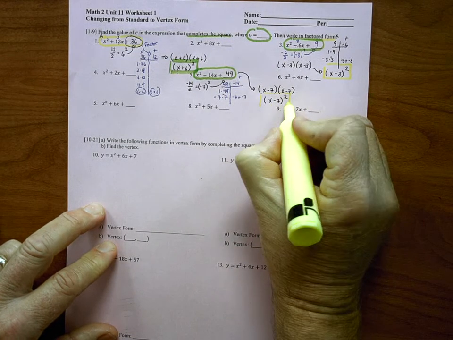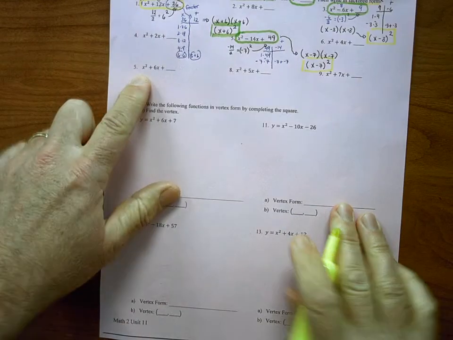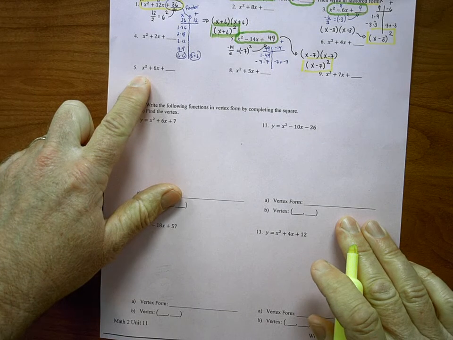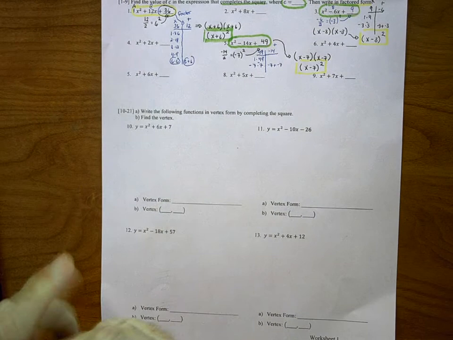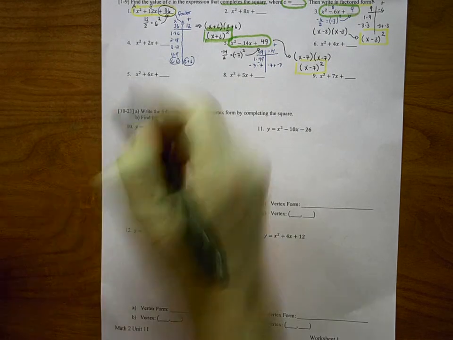All right, moving on to number 7. Actually it's number 5 again, but really this is number 7. That's why I paused. It threw me off for a second. Okay, so this would actually be number 7 here.